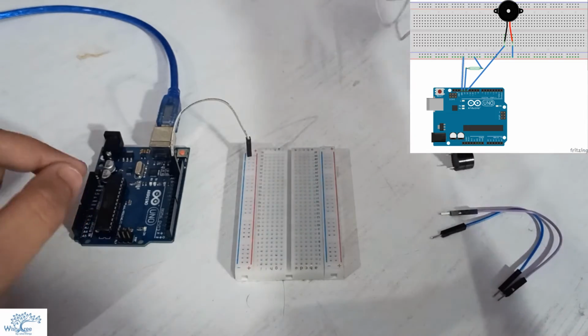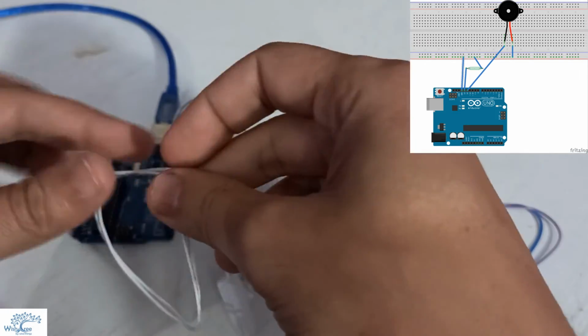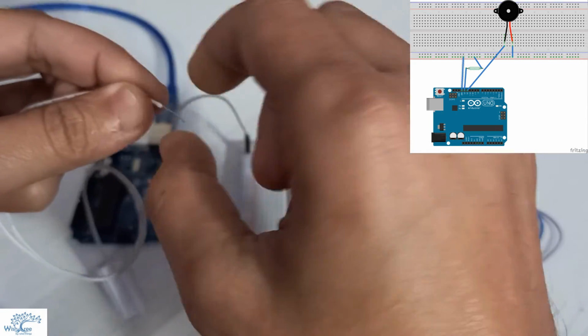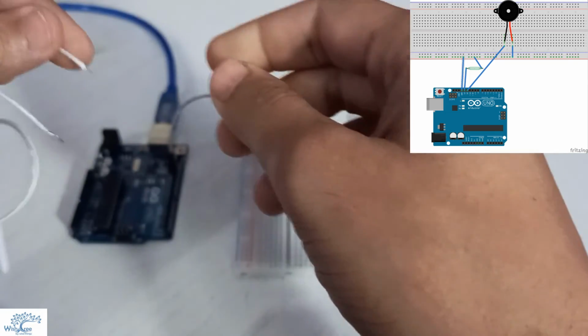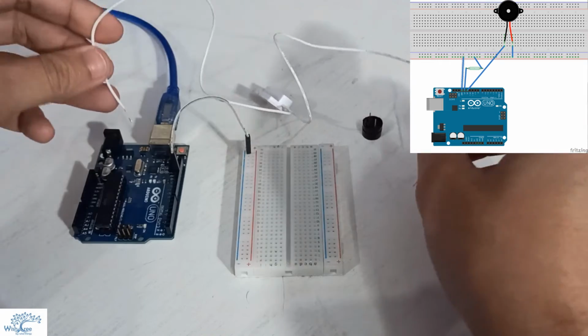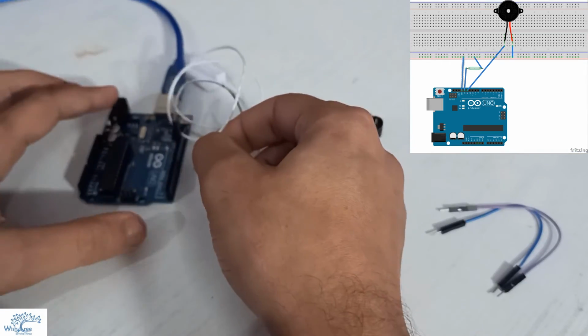Thereafter, we'll take our reed switch. Please note that you may have to tear a bit of this plastic coating to fit it here properly. Then next is the connection for reed switch.